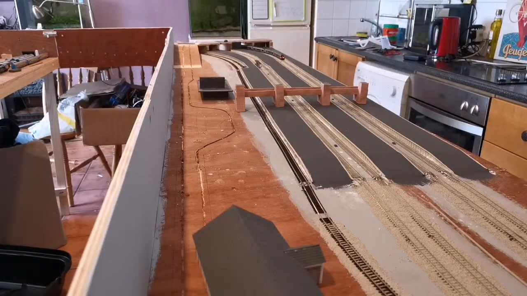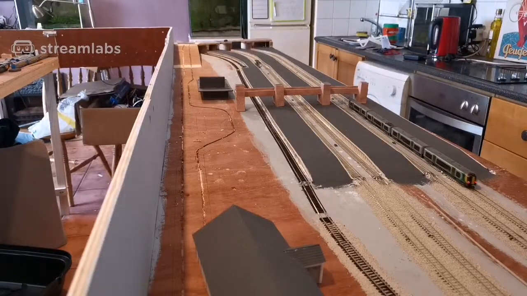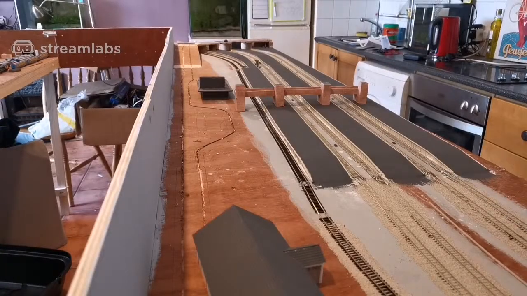So last week I went and did the platforms there. I painted them, ballasted some in between them, some still to do. And I cleaned the edges off a lot.